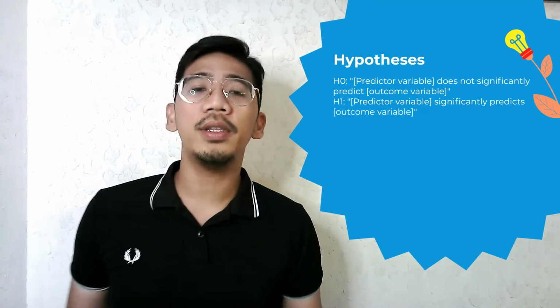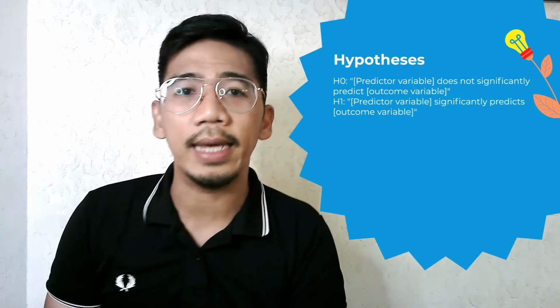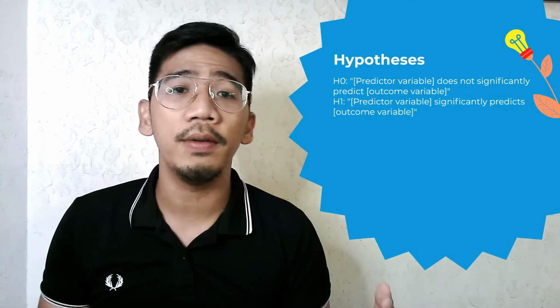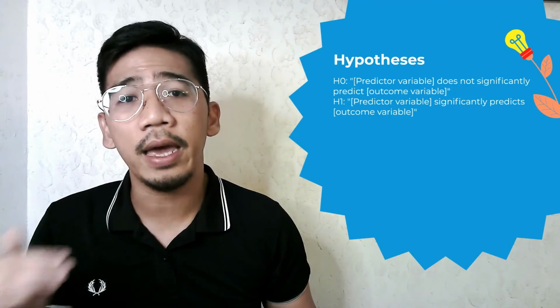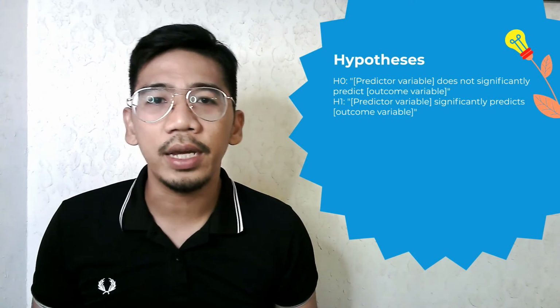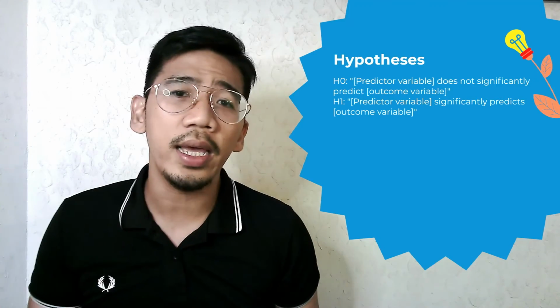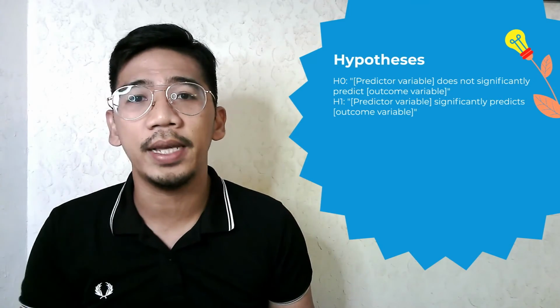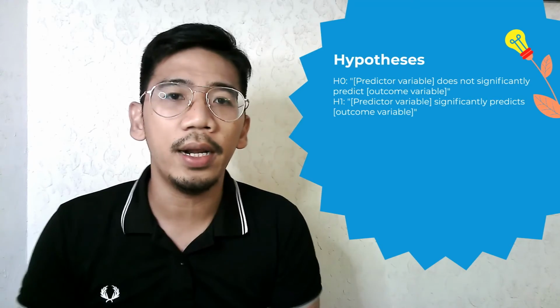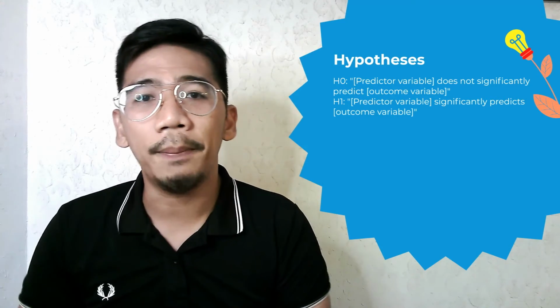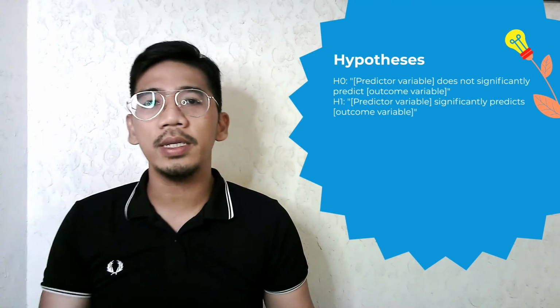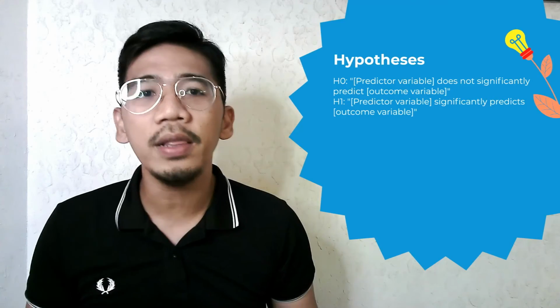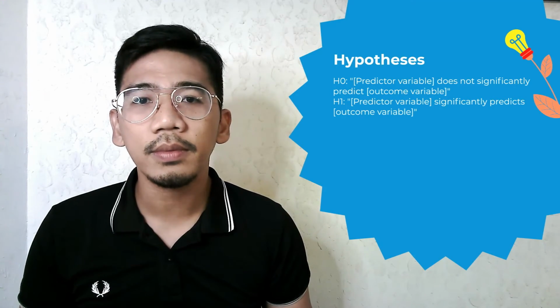So, as I have mentioned earlier, regression can be used for three things: understanding the relationship between predictor and outcome variable, forecasting an effect, and trend forecasting. The hypothesis presented here is only for the first usage, determining the strength of the causal relationship. So the null and alternative hypotheses can be expressed as H0: the predictor variable does not significantly predict the outcome variable. And for H1, or your alternative hypothesis: the predictor variable significantly predicts the outcome variable.